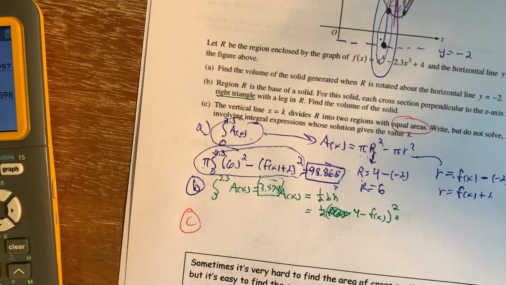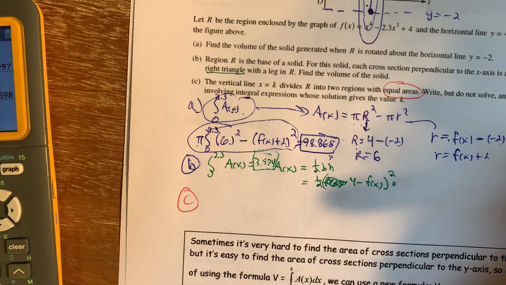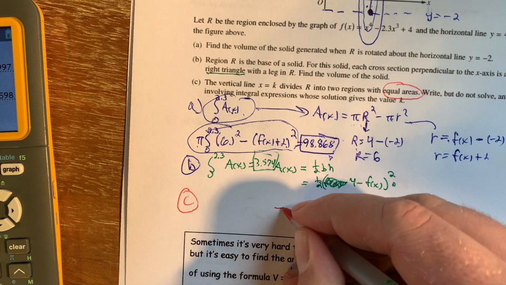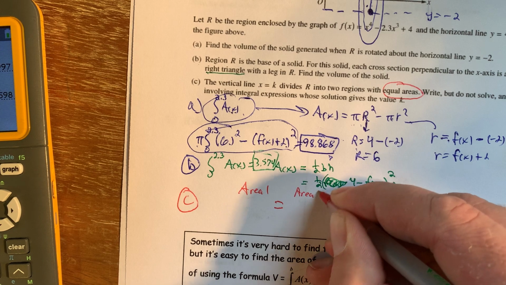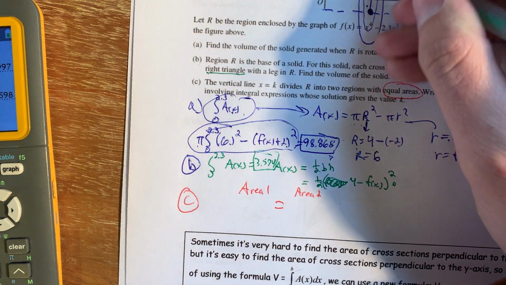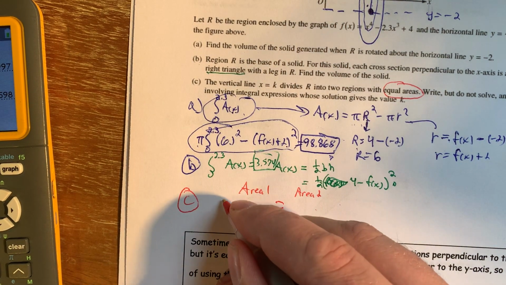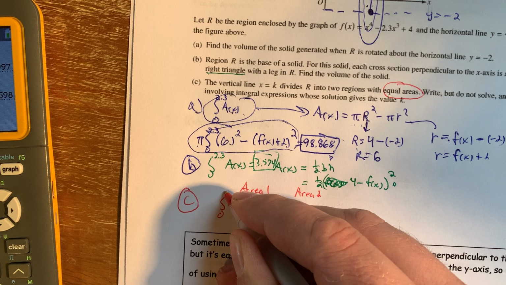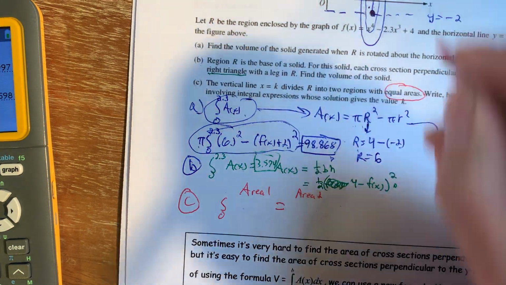And so an equation is going to be a relationship between two things, and these equal areas must be the equal sign, right? So it's like area 1 equals area 2. So let's see how we did. The formula for this area on the left, that has to be equal to the area on the right, is going to be the integral from 0 to... we said this is x equals k.